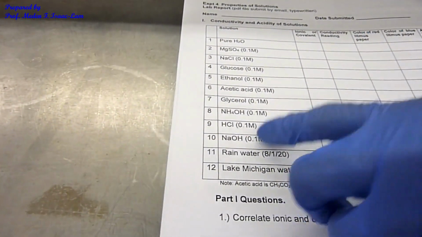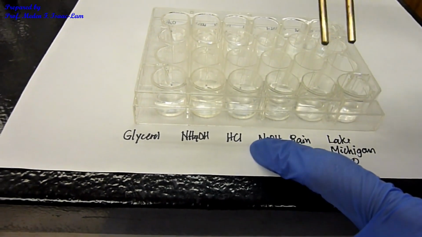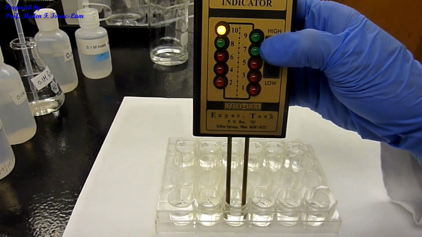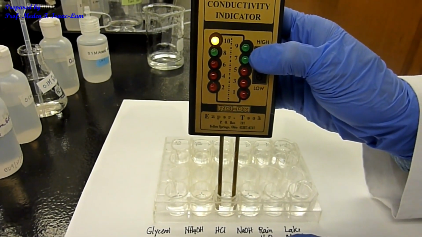Next is going to be hydrochloric acid, HCl. HCl over here in this solution. Okay, press high, dip it. Oh wow, it's so high. It's 10. Very high. Okay?